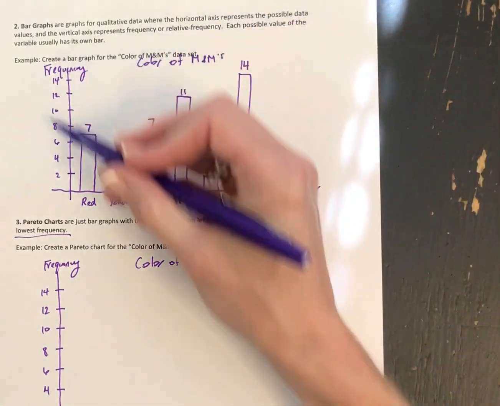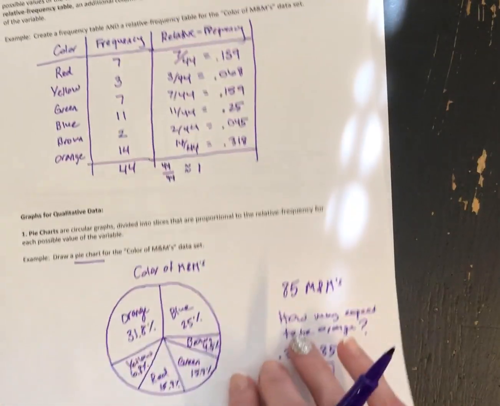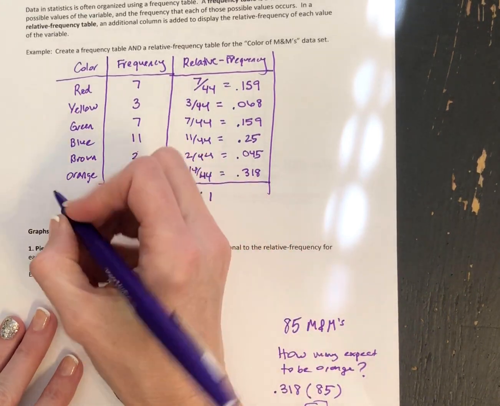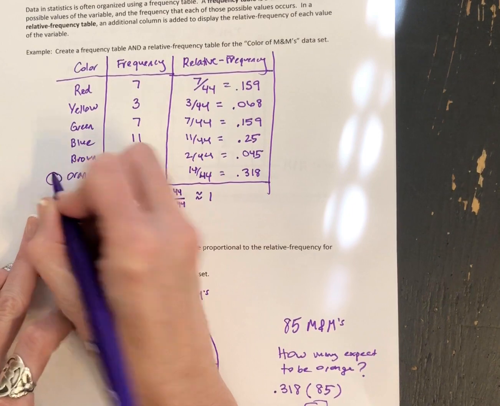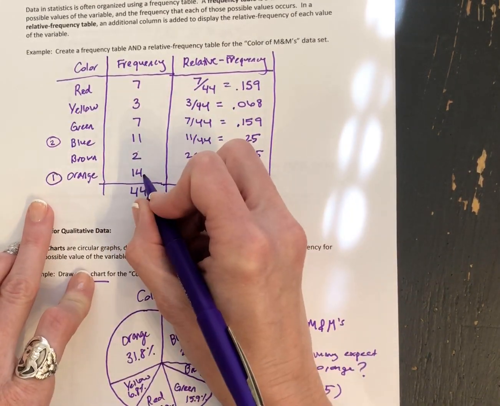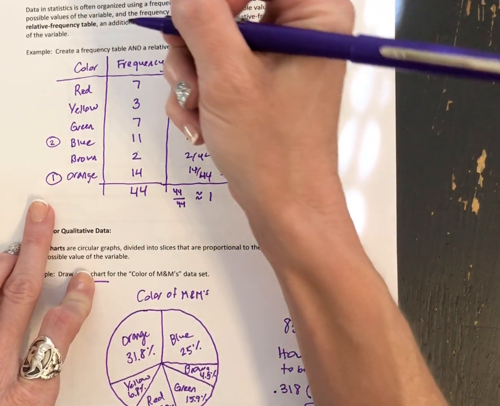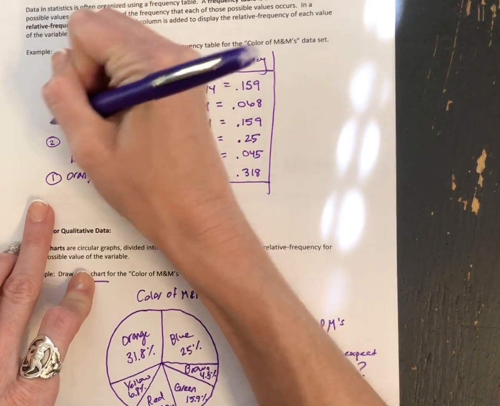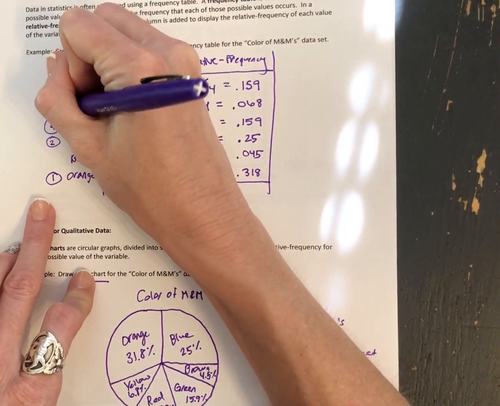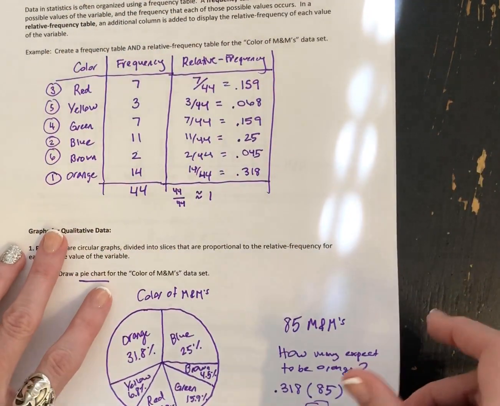So we could do that by just looking at the bar graph we just made, or we could do that by looking at the frequency table that we made earlier. So orange is going to need to go first, followed by blue. We're just going from highest frequency count down to lowest. Red and green can go next, and it doesn't matter which order we put those in. Followed by yellow, and then finally brown.